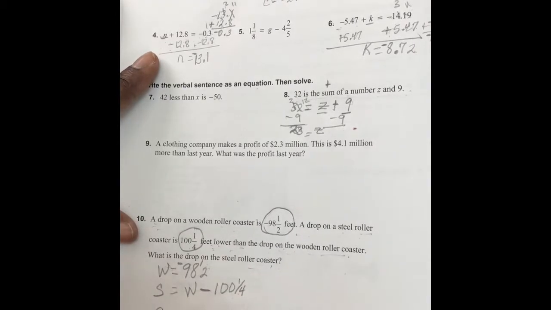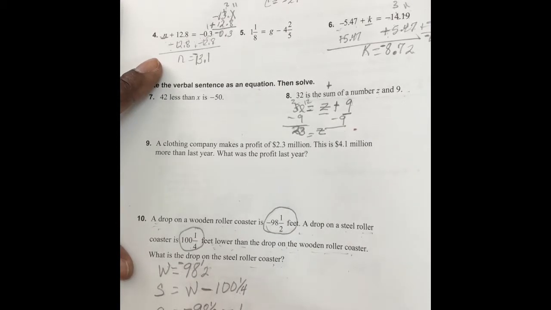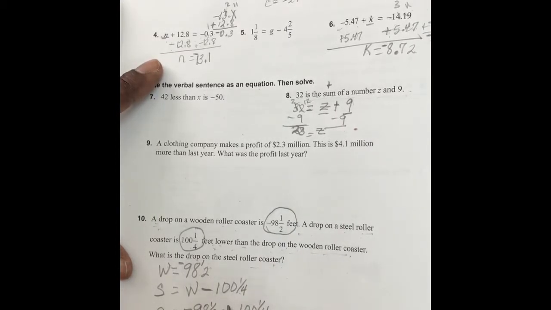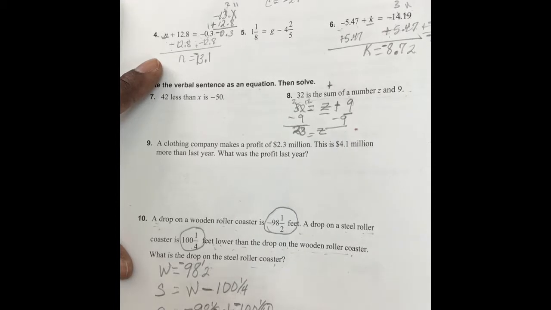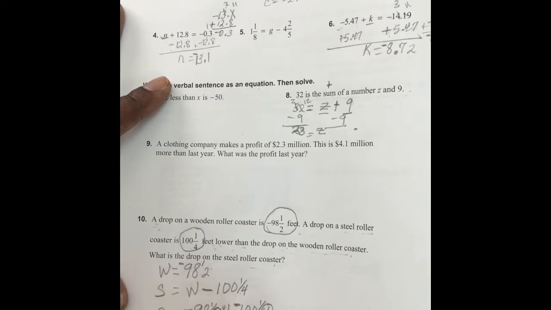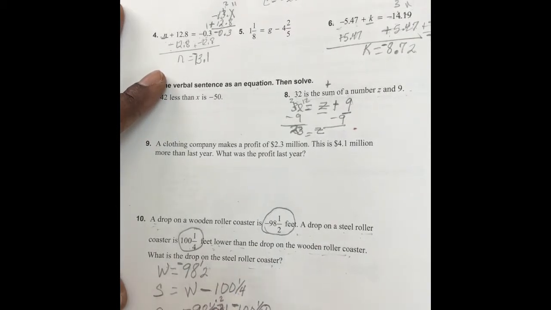The steel will be equal to negative 98.5 minus 101 and 1/4. So because we are not going to subtract, we put a plus and negative here. Both the signs are the same, so we must add them. So in this case, the denominator. So S is going to be equal to, if we change this to a 4 by multiplying by 2, then this will be negative 98 and 2/4 plus a negative 101 and 1/4.